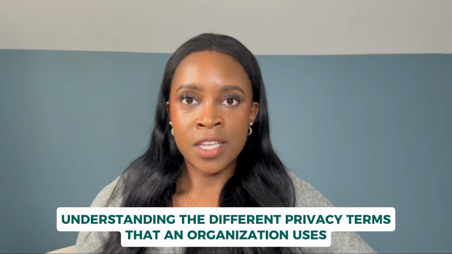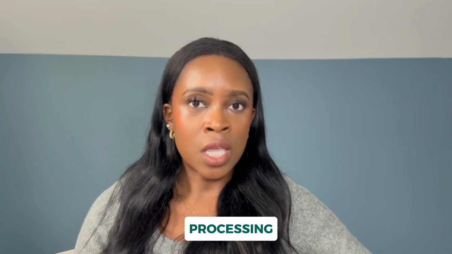Another piece of this exam is understanding the different privacy terms that an organization uses. There's certain terminology that different individuals within the organization should be able to understand. For example, the term processing. Processing is a very important term because it's really important for employees to understand that any operation or set of operations on personal data constitutes processing, and is a concept that they should understand when they're building their products, whether they're going to be incorporating privacy by design.